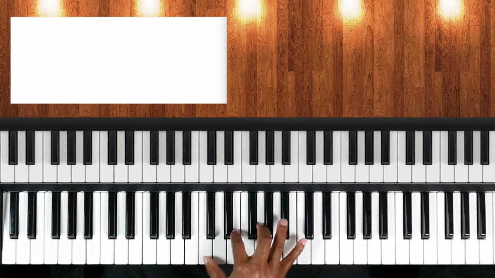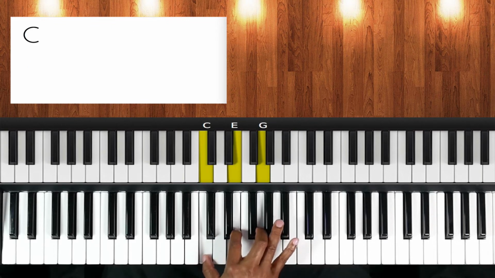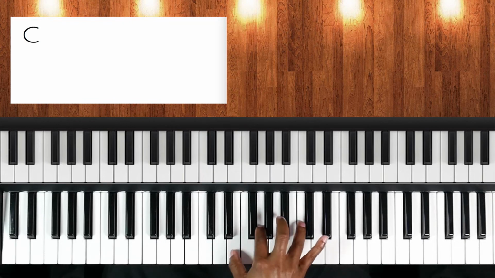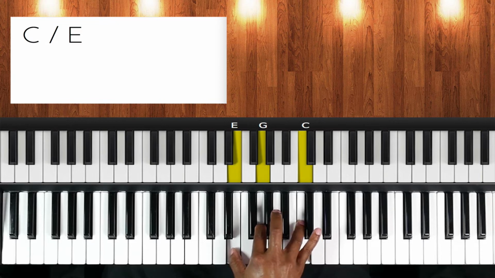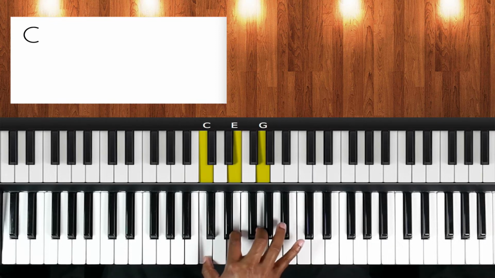All right? So we have our basic C major chord, C major triad in the root position. And then we're going to invert the chord. And so now you see a C over E. So what it's saying is that we're playing a C chord, but the E is actually on the bottom. Okay? So it's C over E, which lets us know that we're at the first inversion of the basic C major triad. Okay?